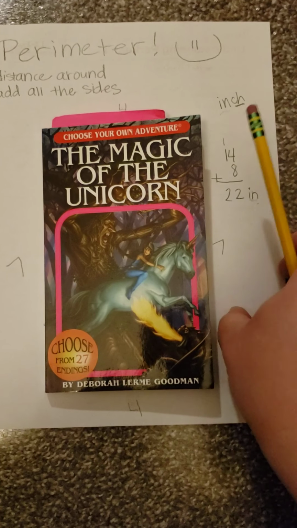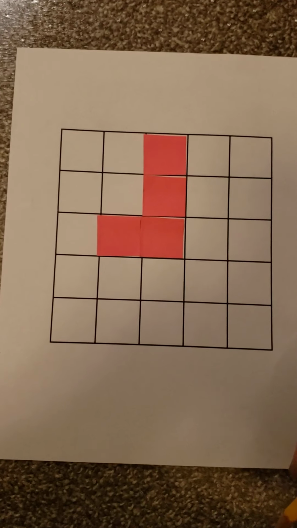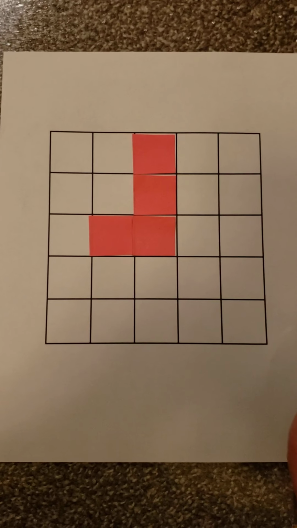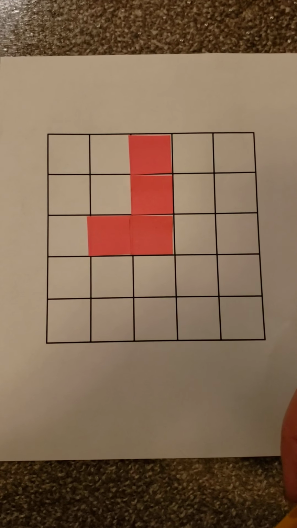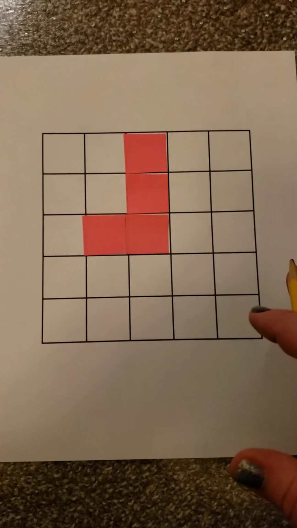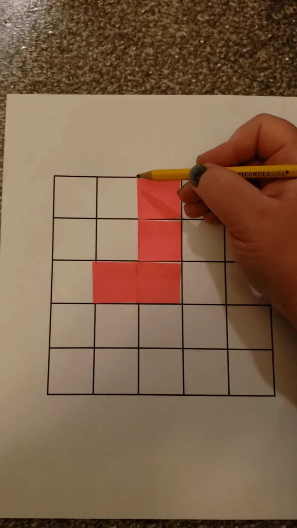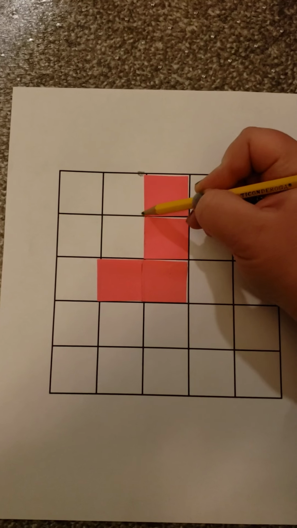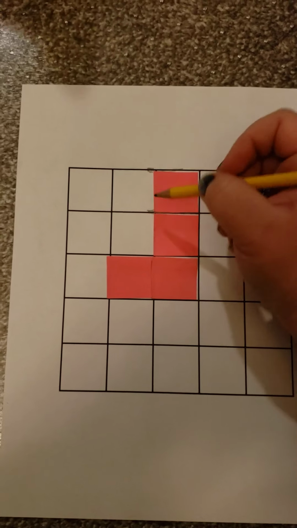Now, what happens if it's on a grid? Let's do it really quick. So this shape here is on a grid. I just have to count the outside units when I'm figuring out this shape. When we don't have inches, centimeters, feet, yards, whatever we're measuring with, we call these units. So I just have to count the outside. From this side to this side, right where these squares go on this grid, is 1 unit.